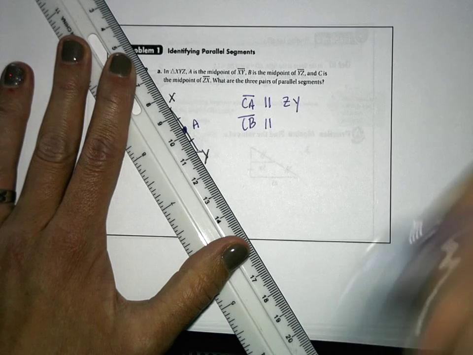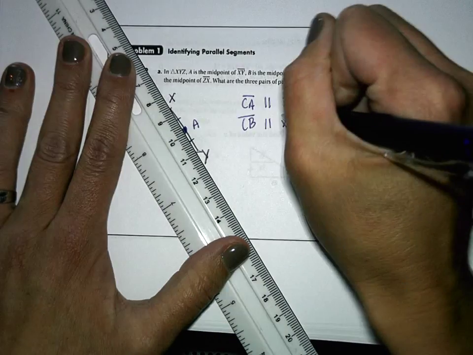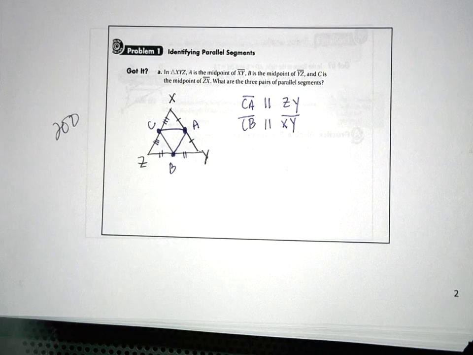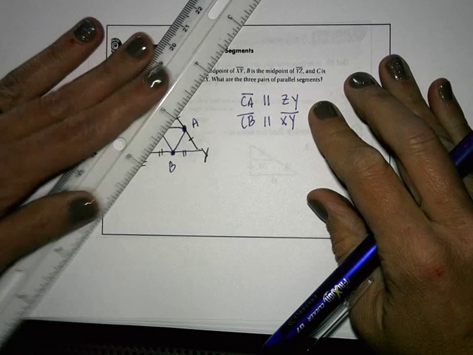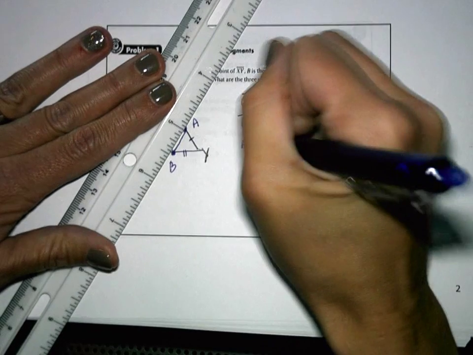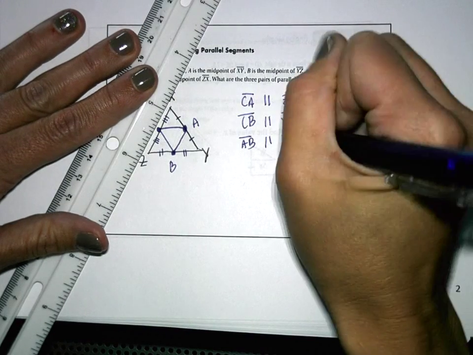But YA is still parallel to that as well. But I'm going to write that as XY because I'm going to have the whole segment there. Okay, thank you, Seth. All right, so there's one more set, and Tanner, can you tell me that last set? AB and XZ. Good, so you can see right here, line segment AB is parallel to XZ.